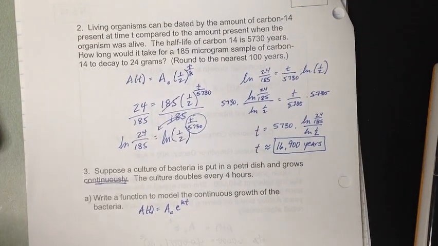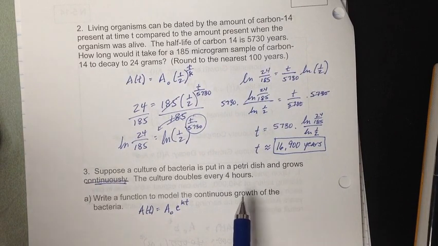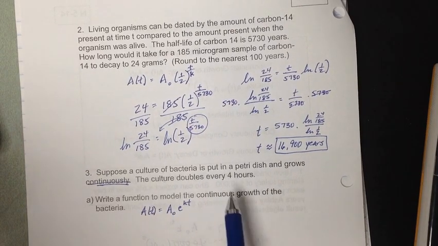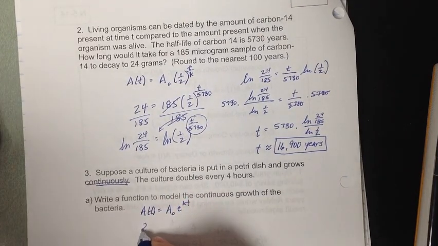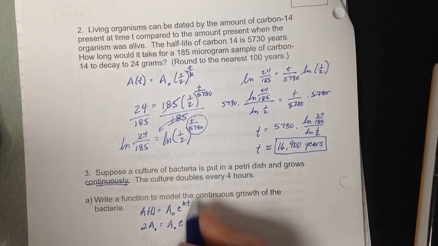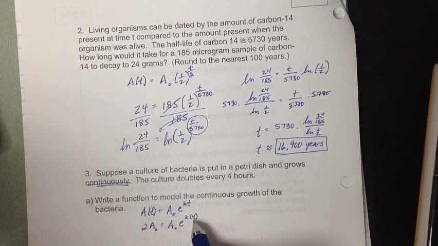All right, and I need to solve this. I need to figure out what k is. So we're starting with, we actually don't know how much we're starting with, but it doubles every 4 hours. So if I start with a sub 0, then I'm going to have twice as much, 2 times a sub 0 equals a sub 0 e to the k times 4. And so everything's going to be in hours here.